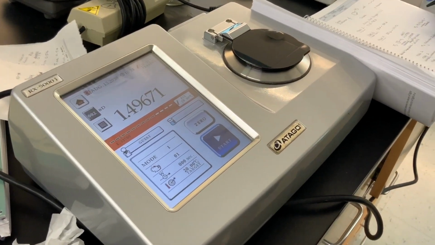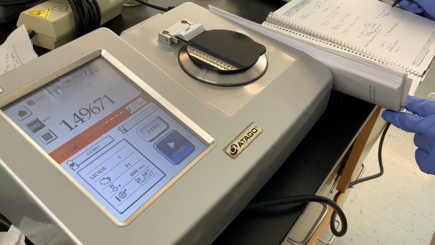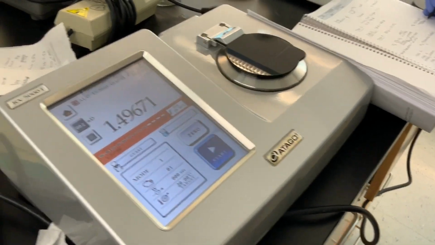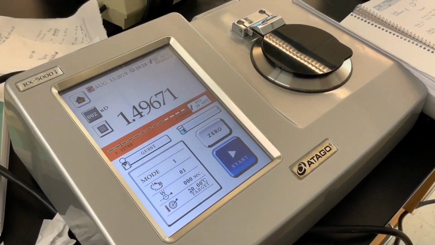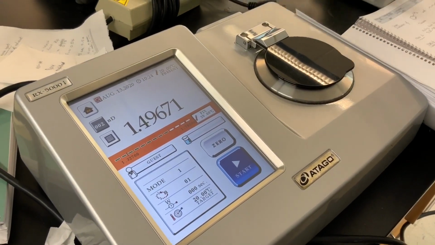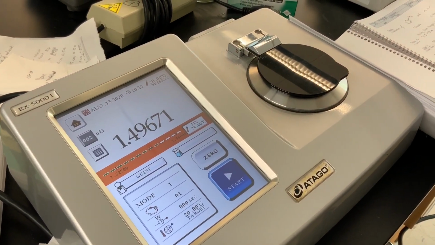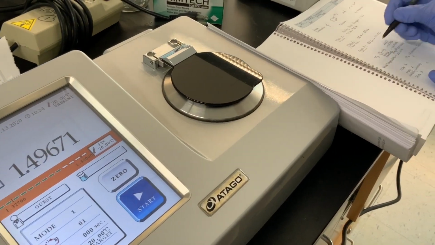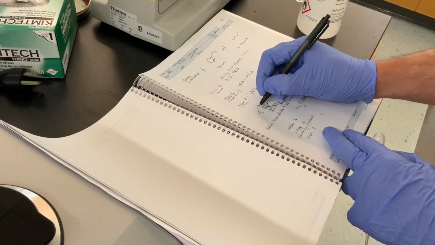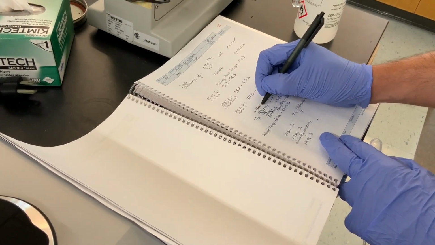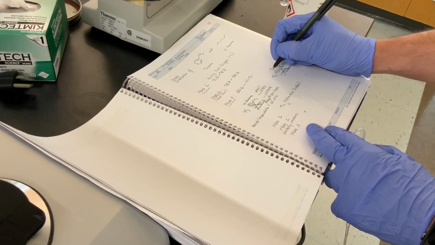And that magic sound gave us 1.49671. And as I'm writing this down, I realized that I put the numbers on the wrong area of the notebook. So if you make a mistake, you just cross it out. So this is actually n-Hexane, and this one over here now is toluene.